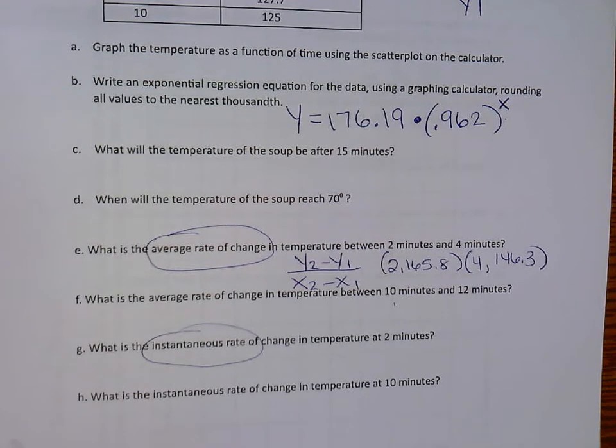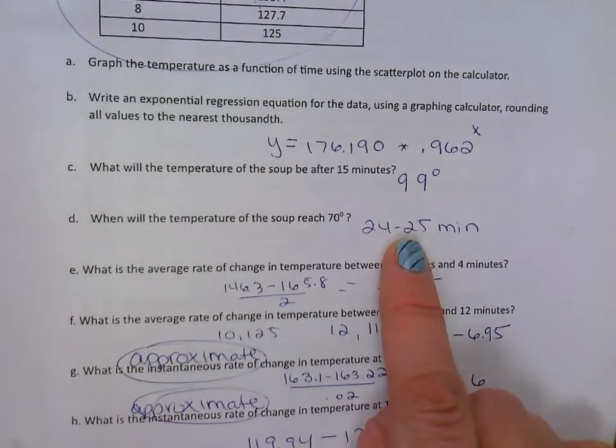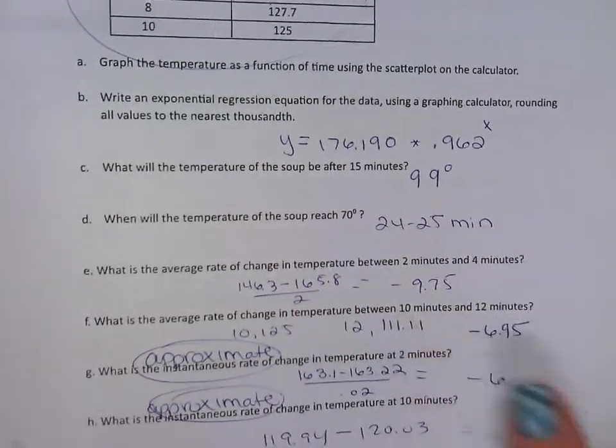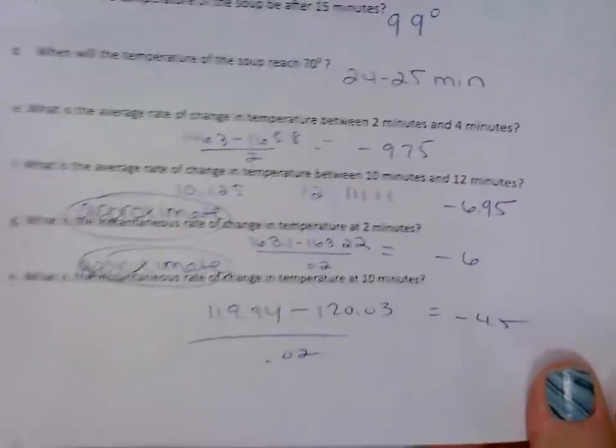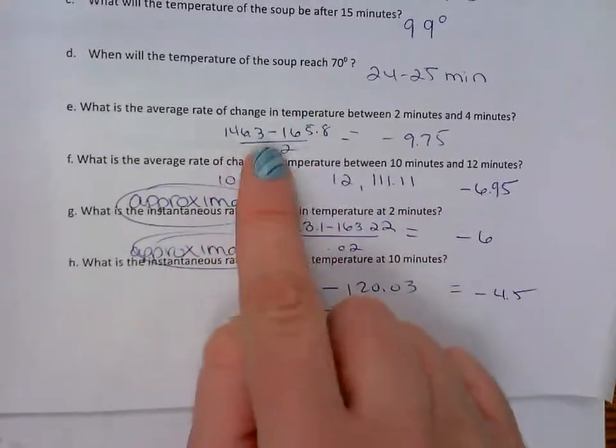So you should have paused and tried C and D. And I'm going to put up the answers to C and D. So I used my table and I got 99 and then 24. So for average rate of change, I'm going to show you my answers, so you might want to pause and try it on your own. This I used directly from the table at the top.